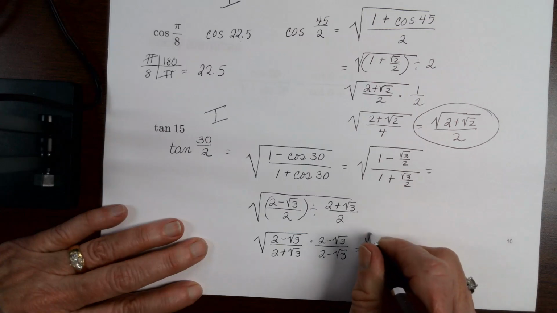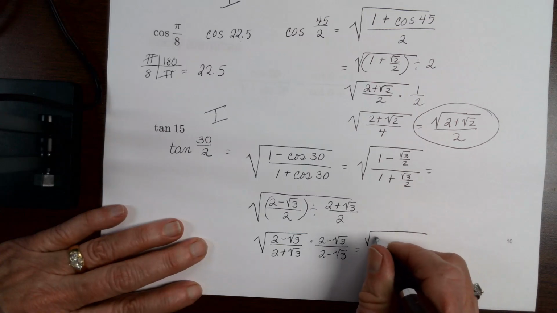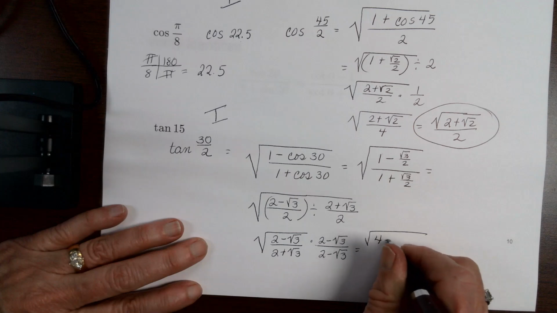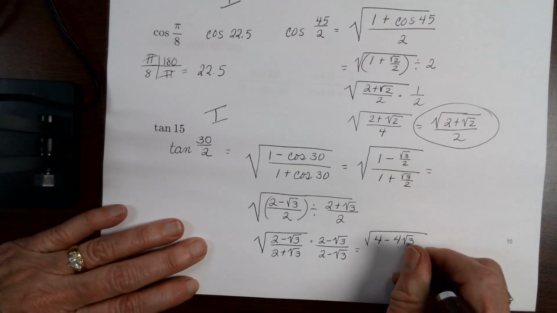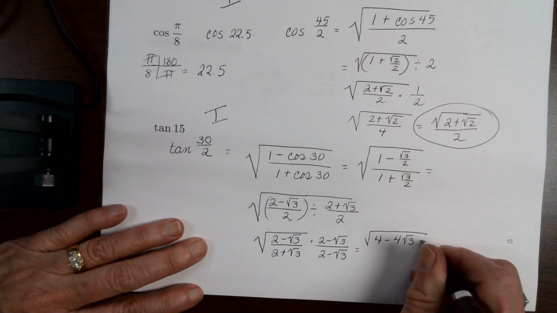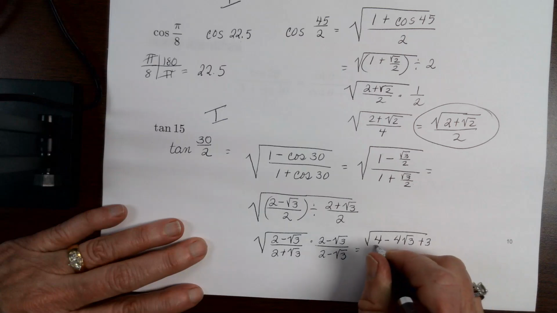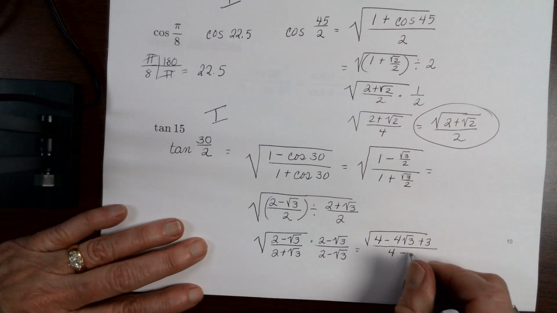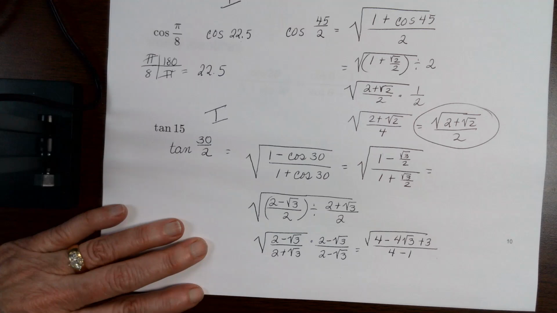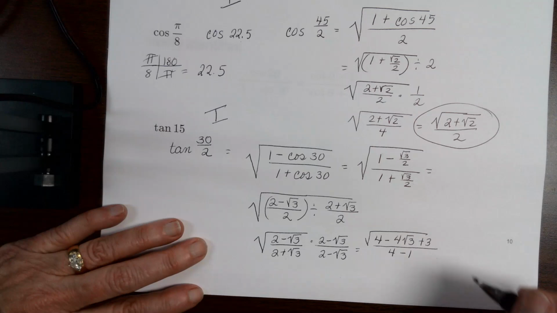That's going to give me on the top a 4 minus 4 on the square root of 3 plus 3 over on the bottom. I'm going to have a 4 minus 1, okay, because that's going to be first and last.